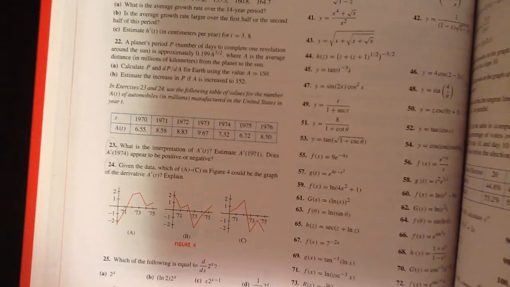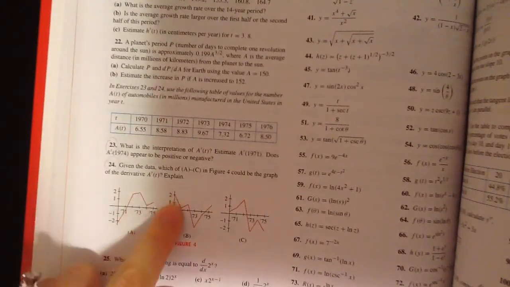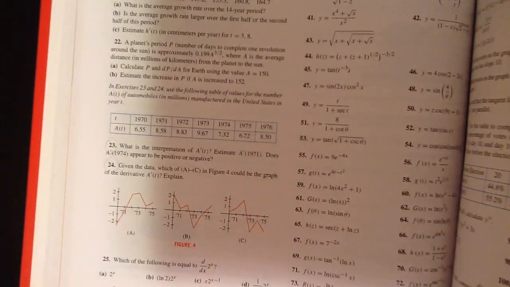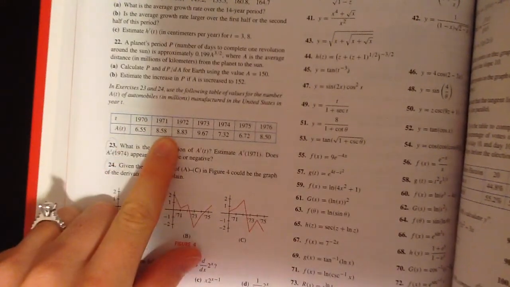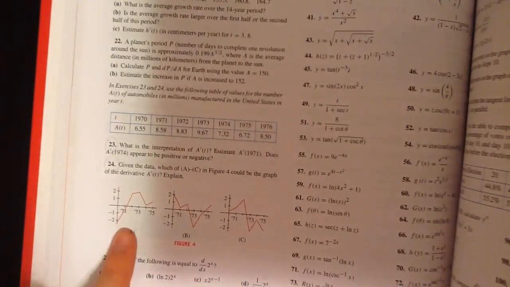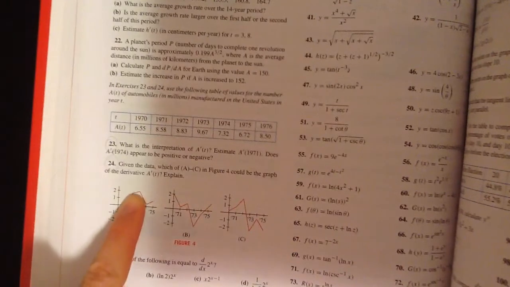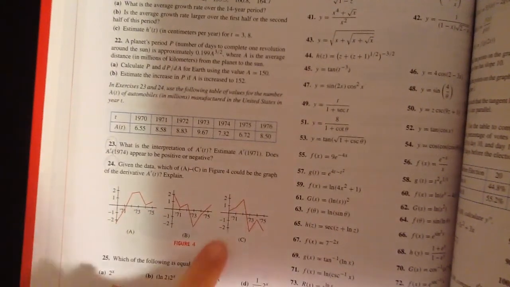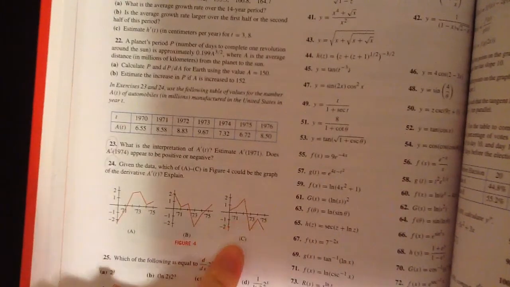So part B definitely does not seem to be doing it, because you can see that these are decreasing between 1970 and 1971. That's just not happening.